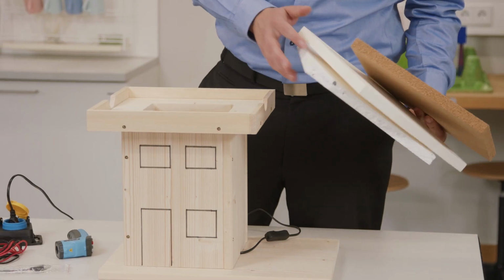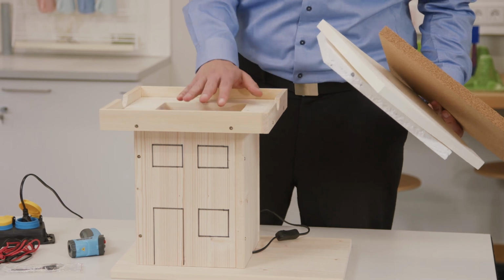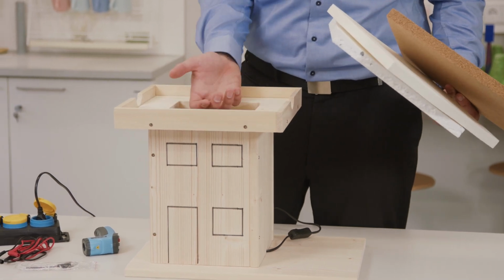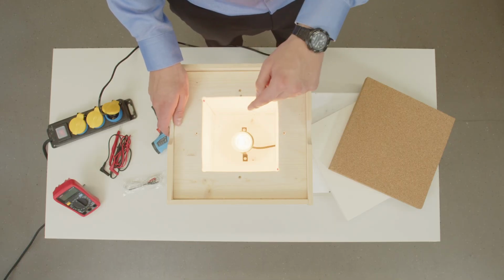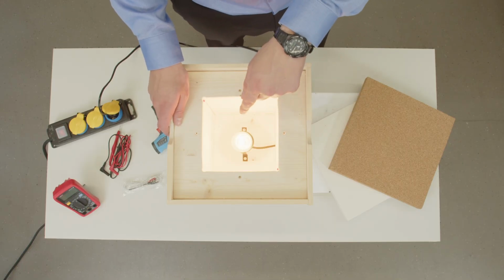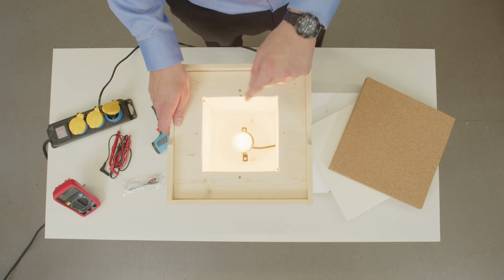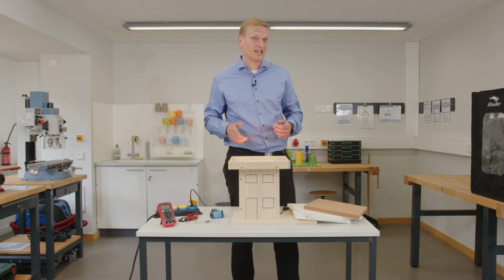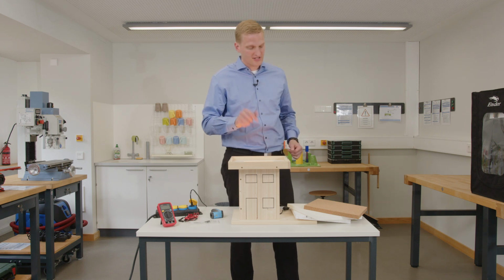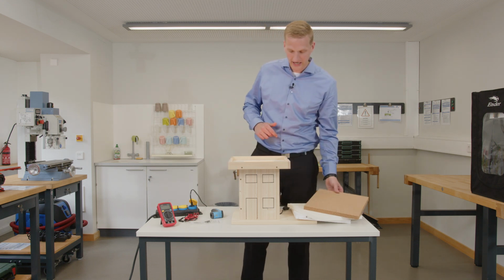And now we want to heat up this house and see how much of this heat inside the house comes to the outside of the house. Inside here we use a normal light bulb, and yes, it produces light, but it also produces heat because it has a wire inside which glows, and therefore it produces light but as well heat. So it's a 75-watt light bulb.